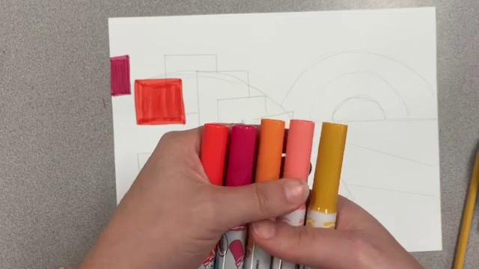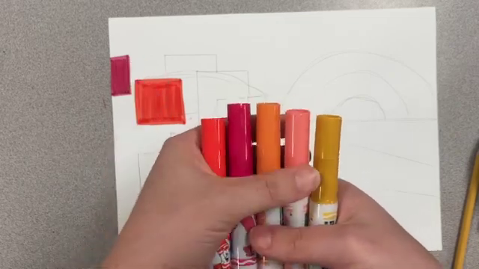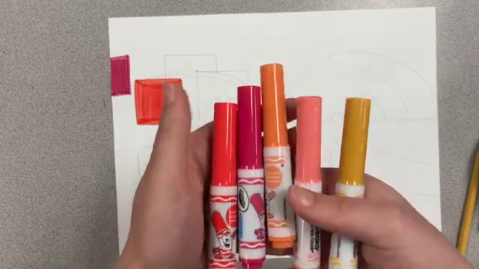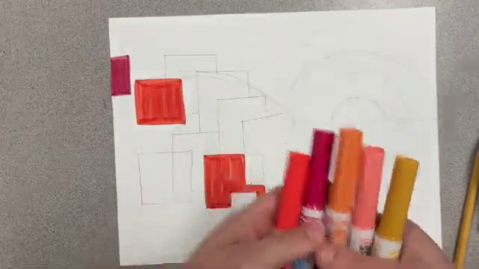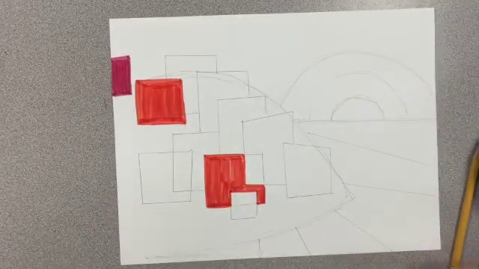So that's the first thing that I'm using to try to capture the feeling of this environment that I want to talk about in my art, is using some colors that remind me of that environment. So I'm using a lot of these warm colors. I'm going to use a little bit of this blue for the ocean below.